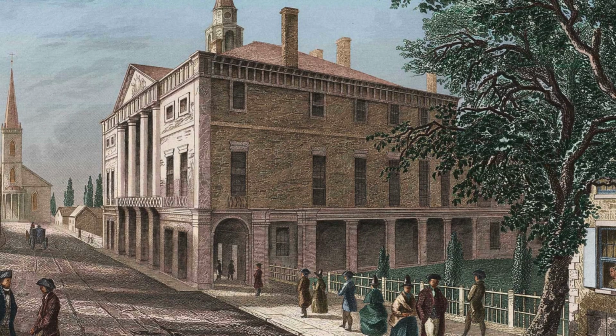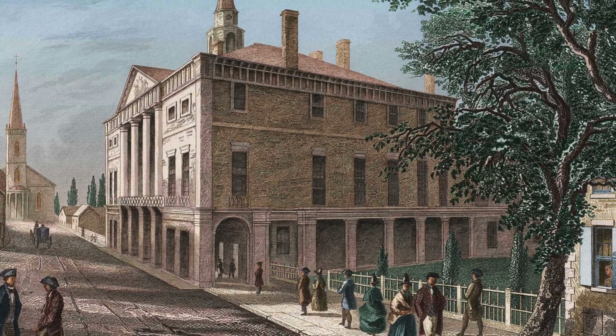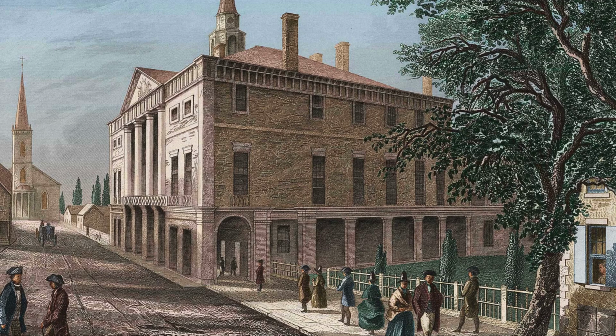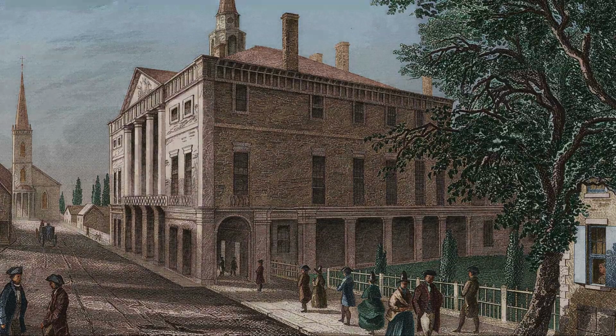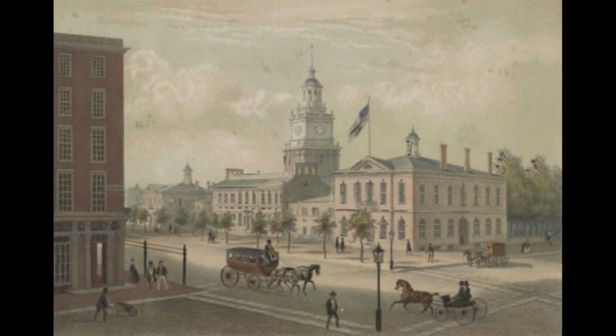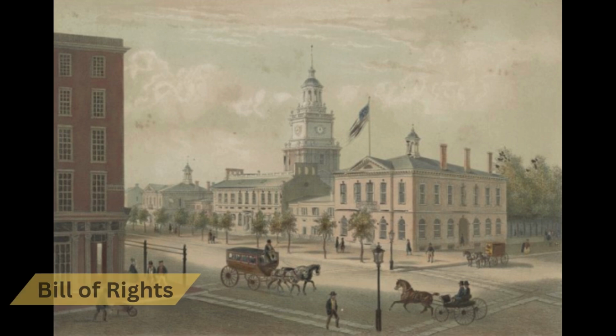Even with these careful structures in place, many Americans in the late 1780s still feared that the new federal government might become too powerful and infringe on individual freedoms. To ease those fears, the first Congress moved swiftly in 1789 to approve a series of amendments to the Constitution that would guarantee certain rights to the people. These 10 amendments were ratified by the states in 1791 and are known today as the Bill of Rights. Let's briefly walk through each one.